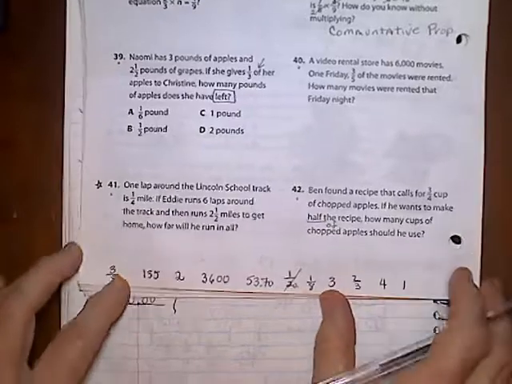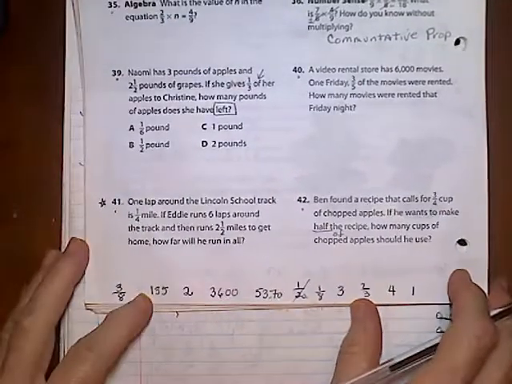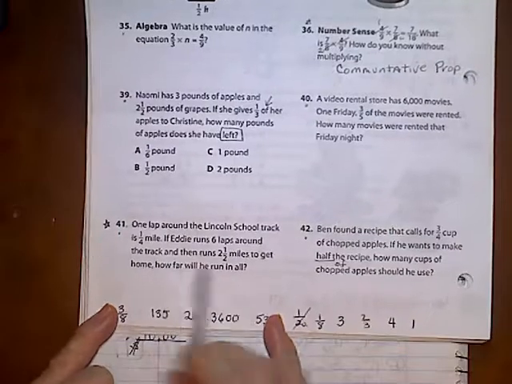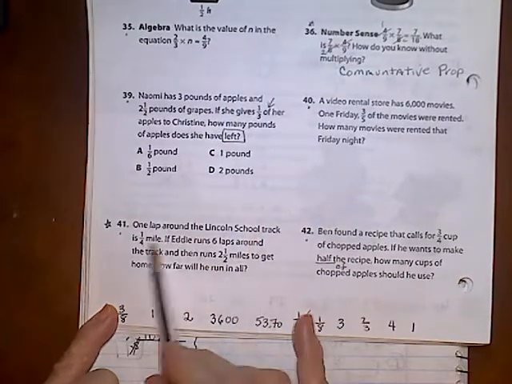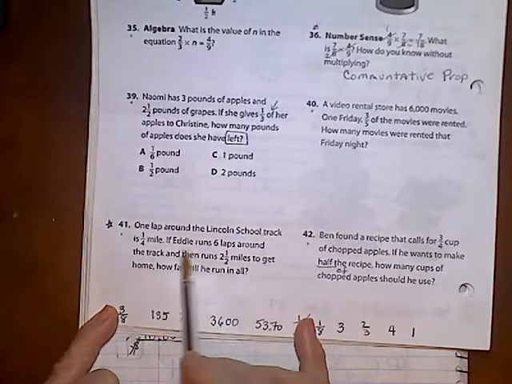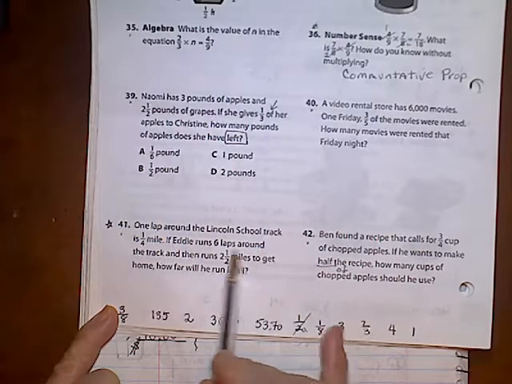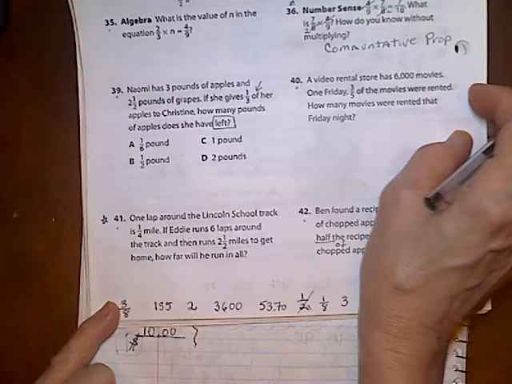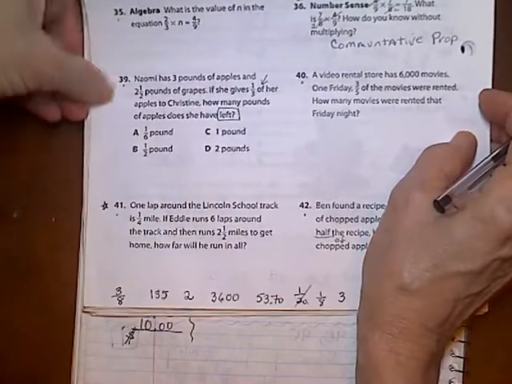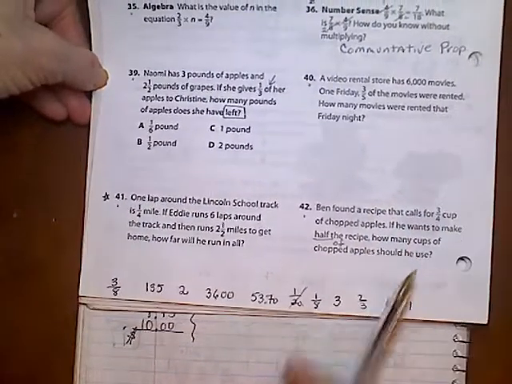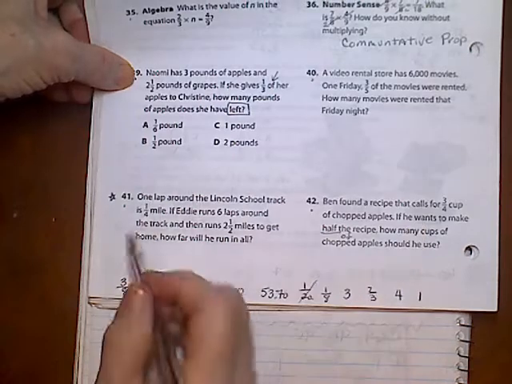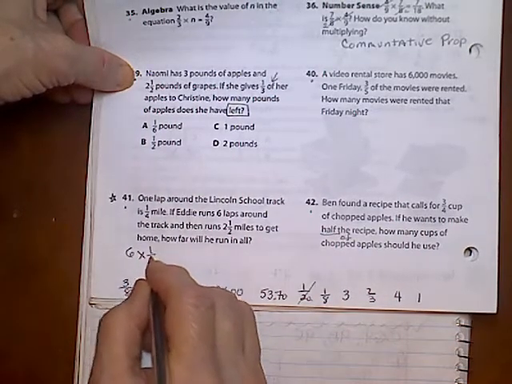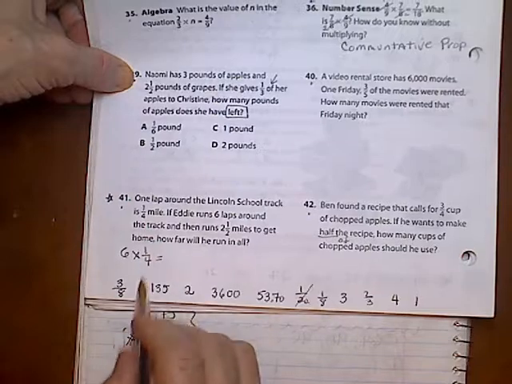So let's look at this one, and this is going to be the last one that we do, and then you're going to finish up this page. This went longer than I thought, so sorry. How far did he run in all? All right, 1 lap around the track is 1/4 mile. He runs 6 laps around the track. So let's start with that. He ran 6 laps around the track. And how long was the track? If you said 1/4 mile, you're correct. So he went 6 times 1/4. He went that 1/4 6 times.